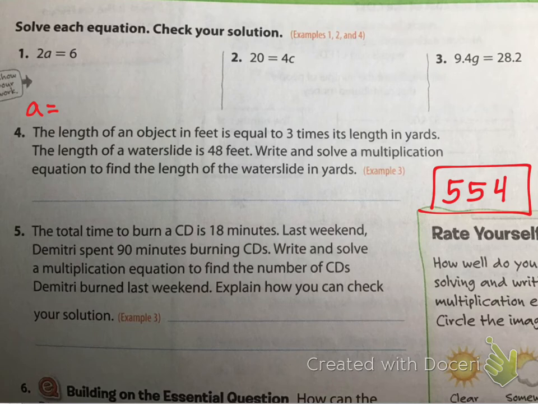So what am I going to do to that 2, that coefficient? I'm going to divide it. I'm going to divide each side by 2. What we do to one side, we do to the other. 2 over 2, just like we saw earlier, that gets rid of it. A is now isolated. And then what is 6 divided by 2, Sebastian? Yes, we get 3. Excellent.